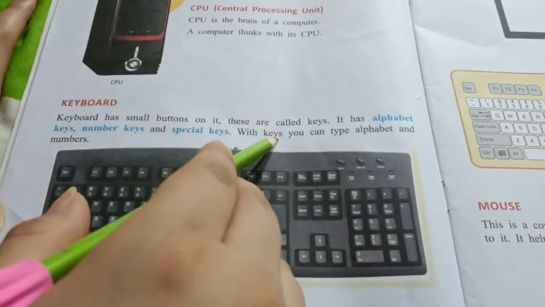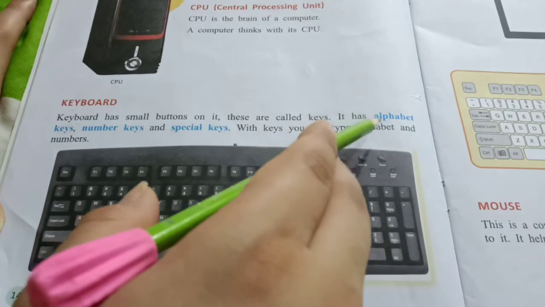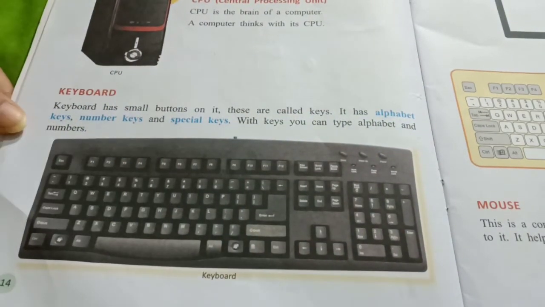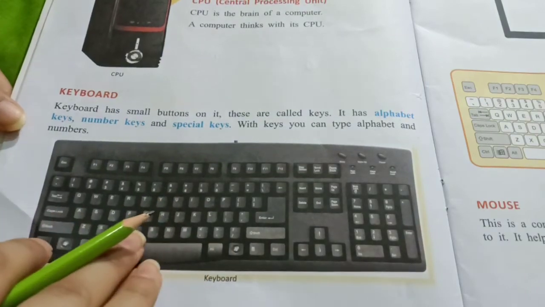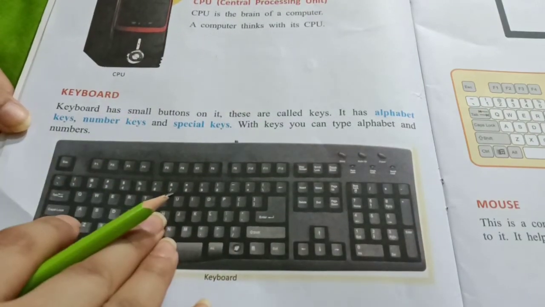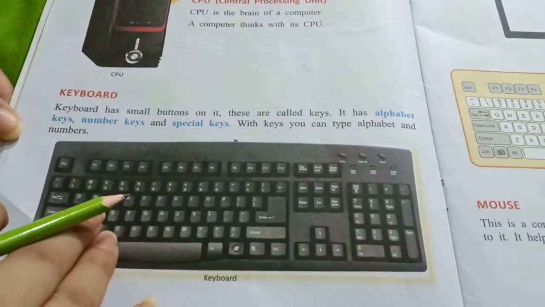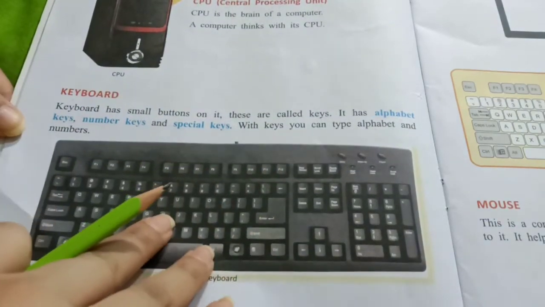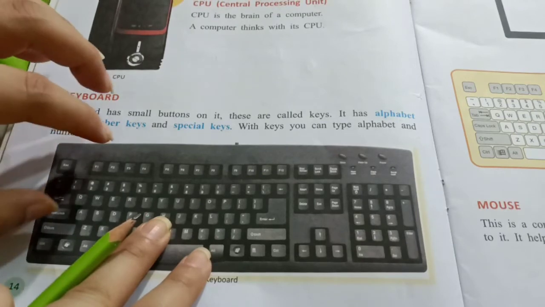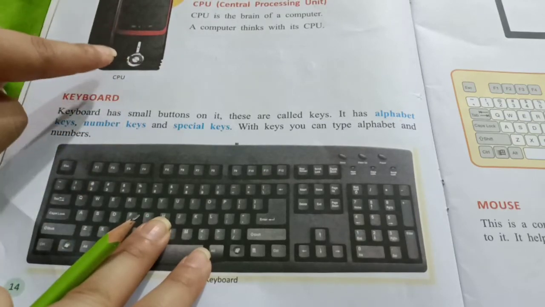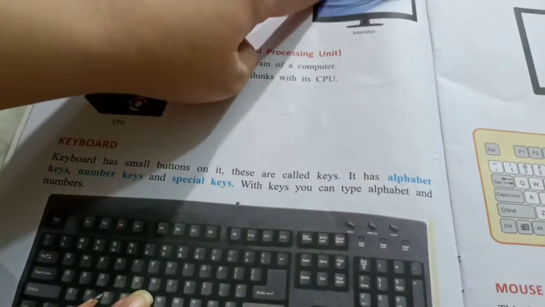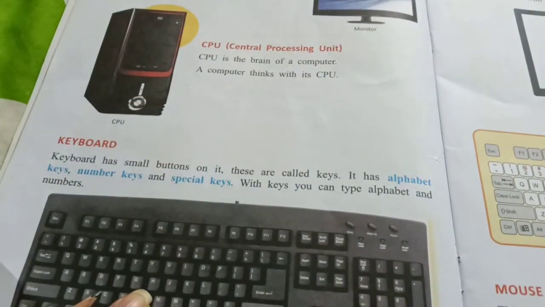With keys you can type alphabets and numbers. So the keyboard is for commands, for anything you want to do on your computer. You type it here, right? And it starts work for the CPU and it appears on the monitor, right?